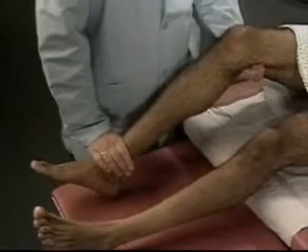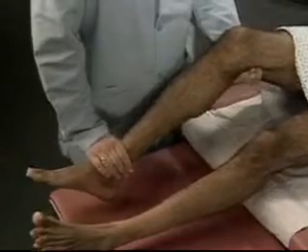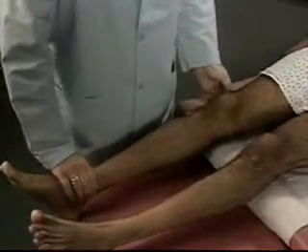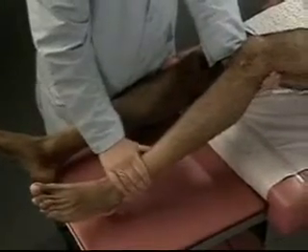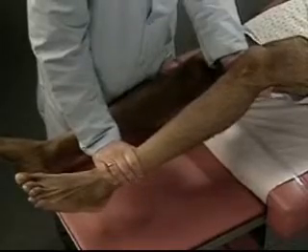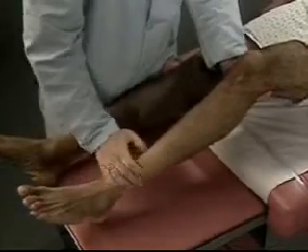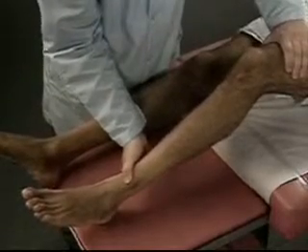Continue by testing muscle strength at the knee. To assess extension, support the patient's knee in flexion and ask him to straighten his leg against your hand. Try to lift this foot off the table. Note the strength and compare it with the other side. Relax. Don't let me lift this foot off the table.